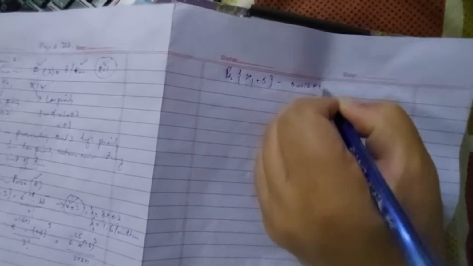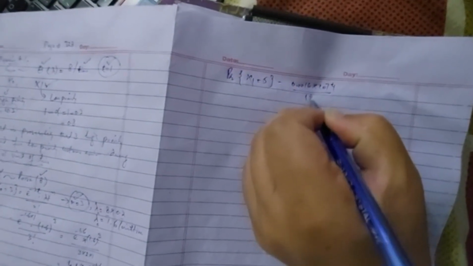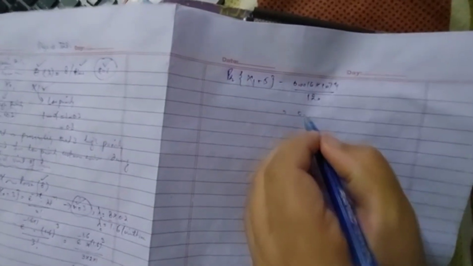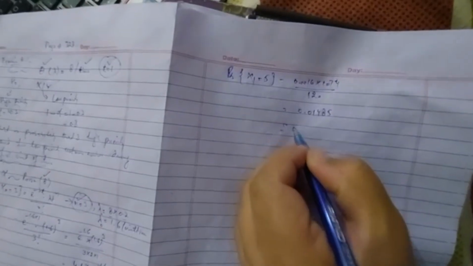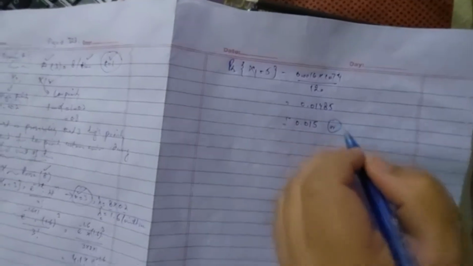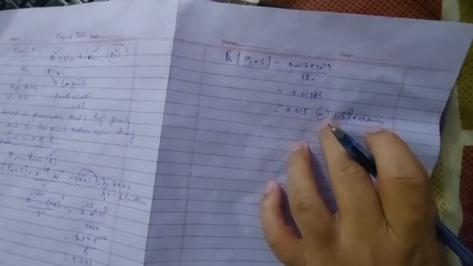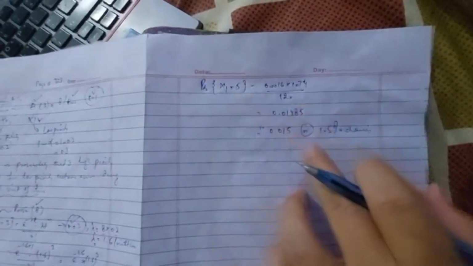Simplifying this, it will give us a value of around 0.01485, so roundabout 0.015, or 1.5% chance. So there is only a 1.5% chance that there are 5 low priority customers coming in the first hour.